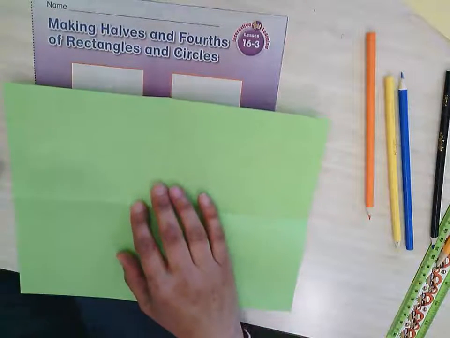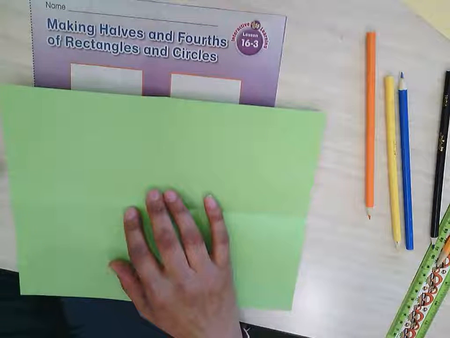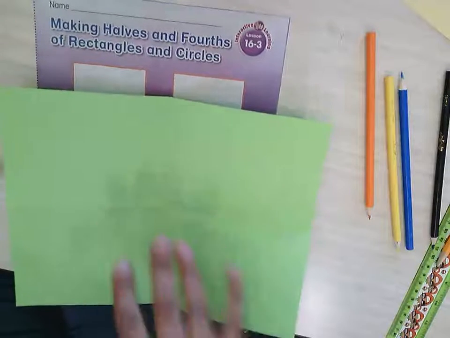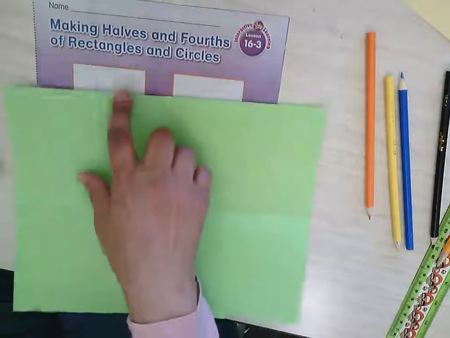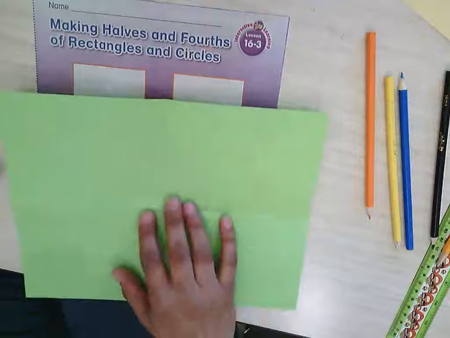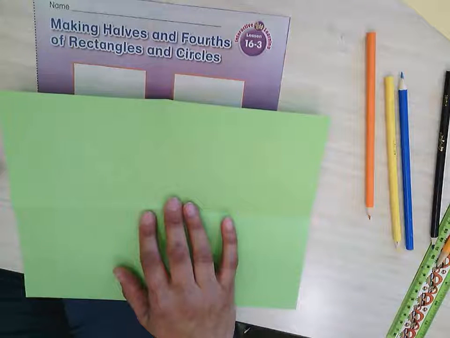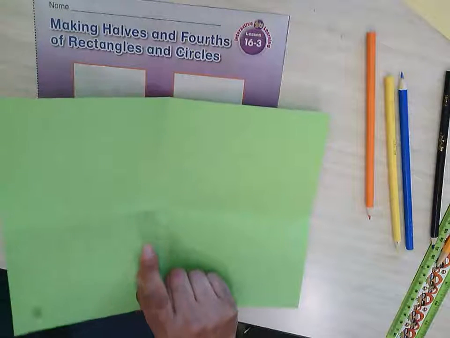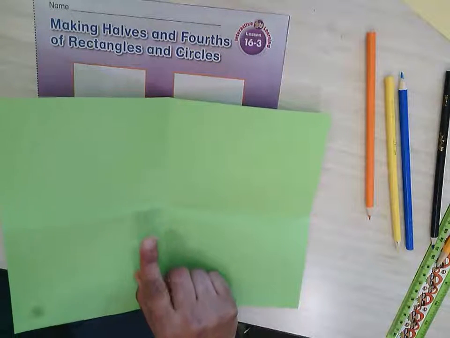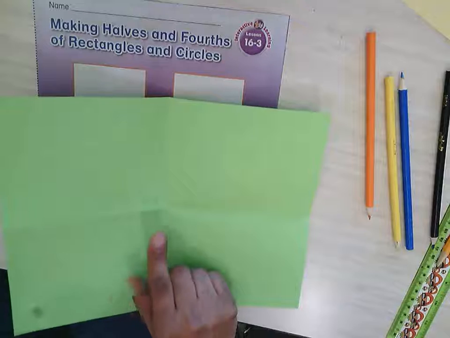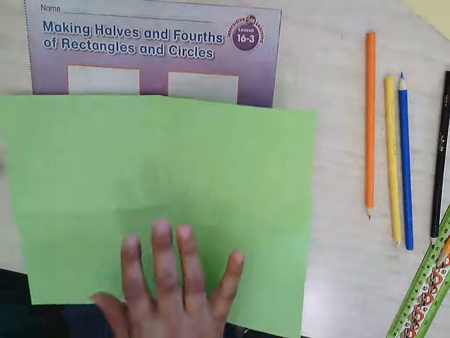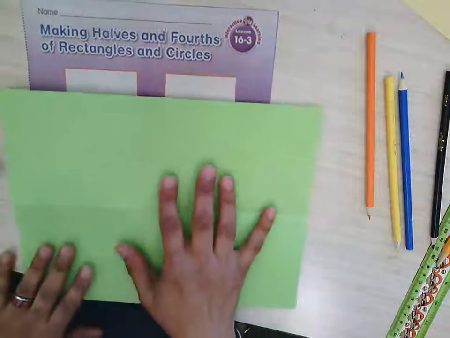Well, you have made and described equal parts of whole objects and shapes, and you also learned how to write them and read them. So today we're going to make halves and fourths of rectangles and circles. The new words you'll be using for this lesson: halves, fourths, quarters, half of, fourth of, quarter of, two of, and four of. Don't worry, it sounds like a lot, but it's so easy.